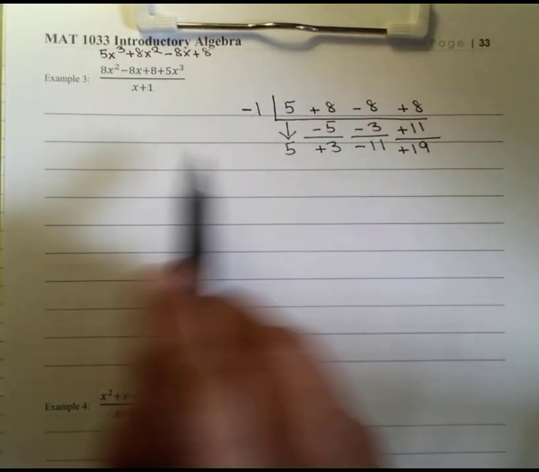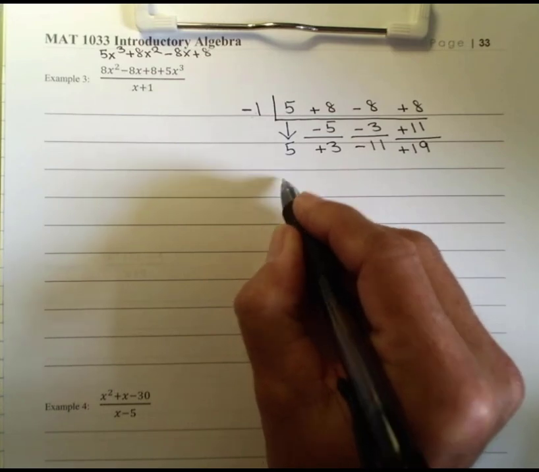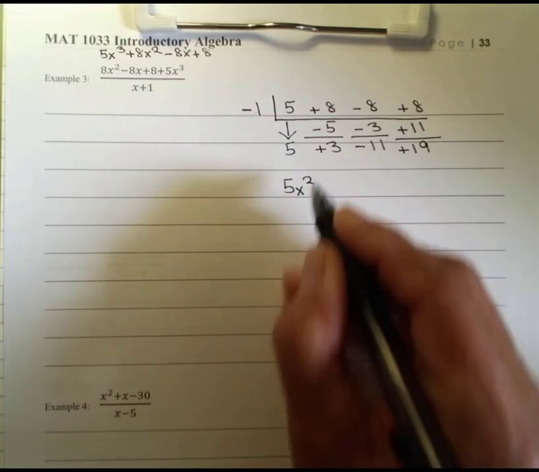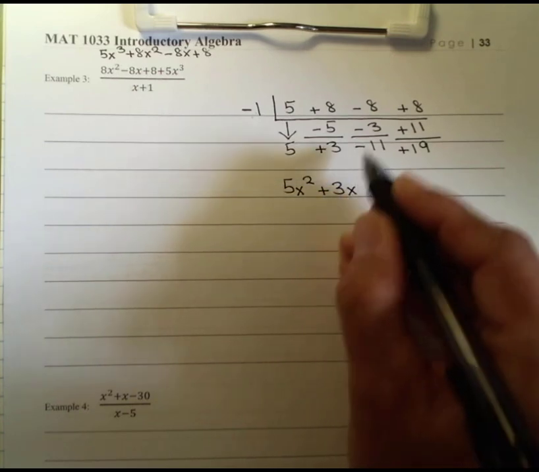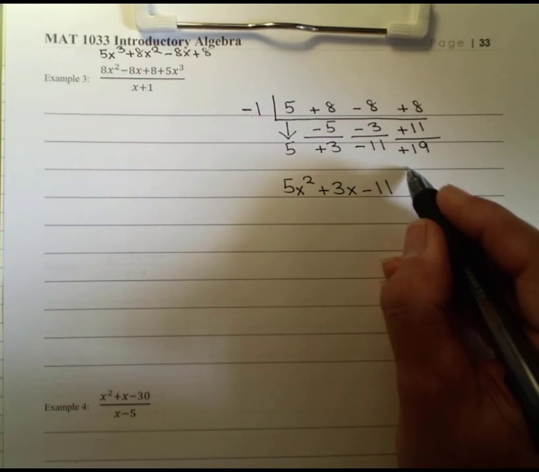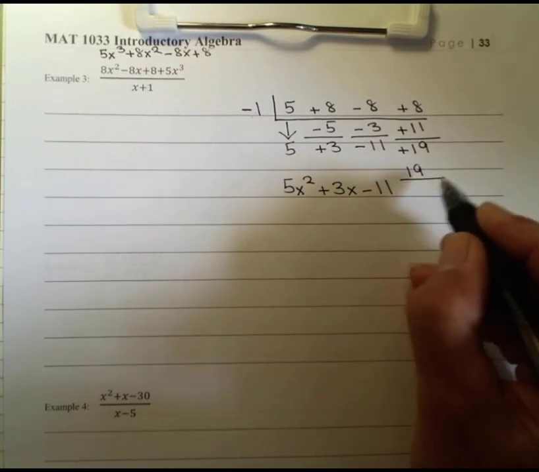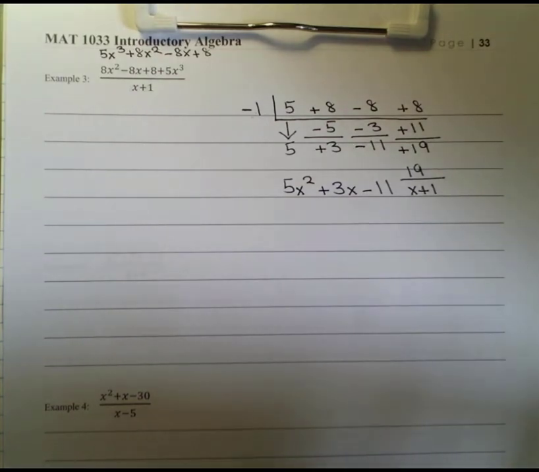So what is my answer? Well, I started here with x cubed, so my answer will begin with an x squared, down 1 degree. The next term will have to be an x term. The next term will have to be plain numeric, and that term, the final one, is a remainder. I put it over the divisor, which is x plus 1.